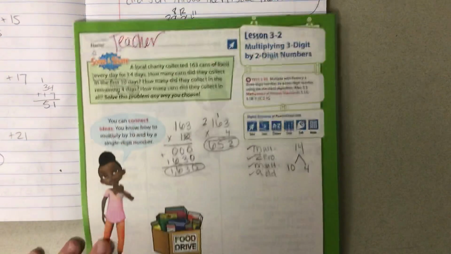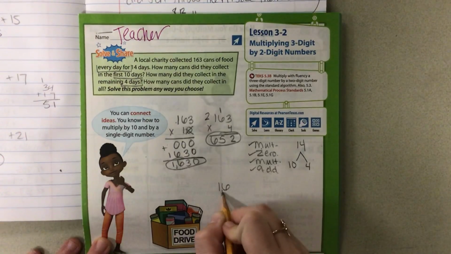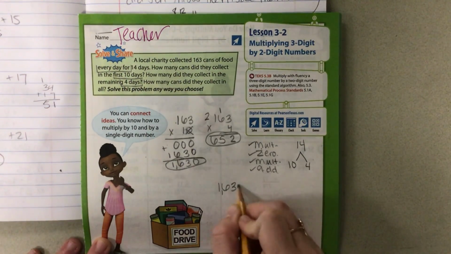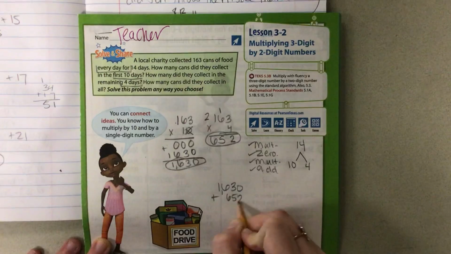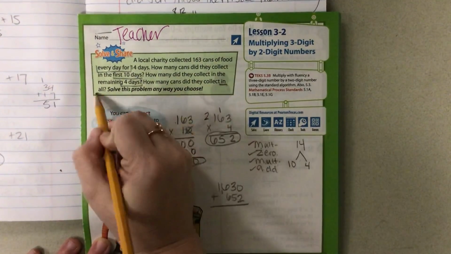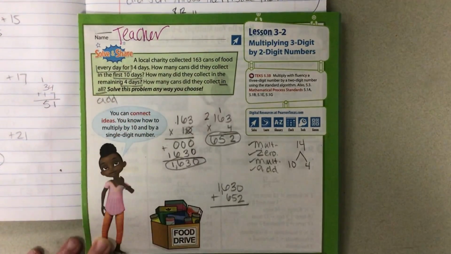All right, so back to our problem. We have 1,630 plus 652 because we are doing in all, and that tells me we are adding.